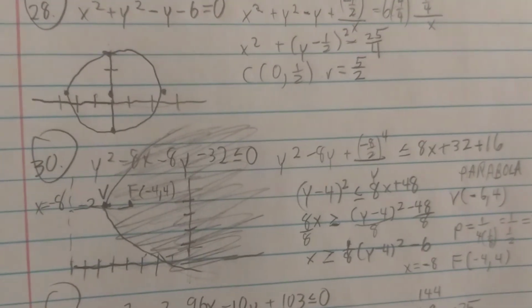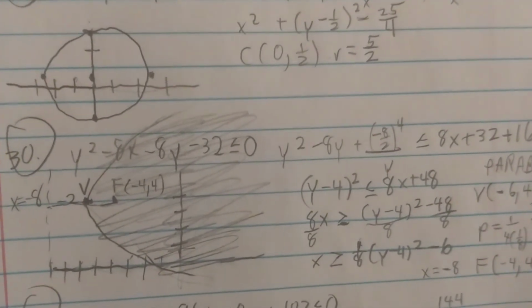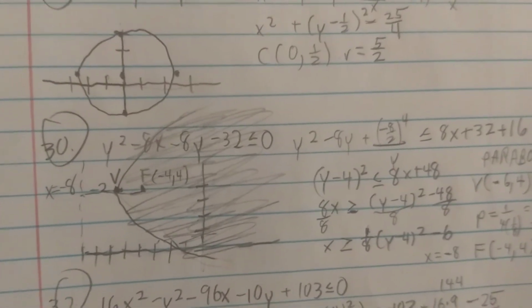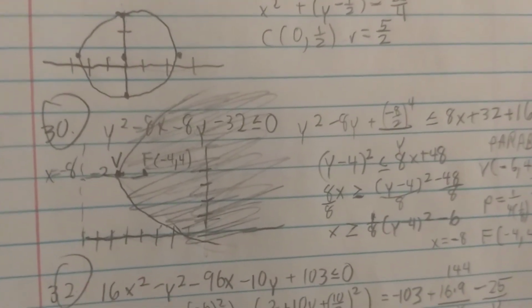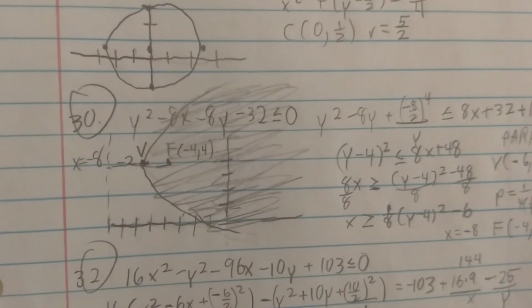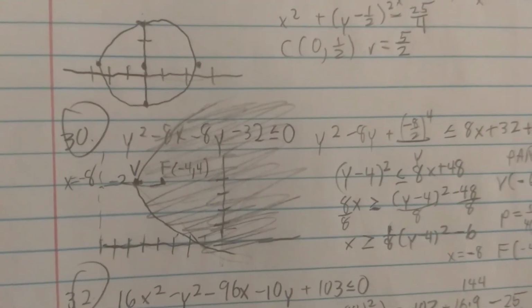So now we have x squared plus y minus one half quantity squared equals 25 fourths. So that gives us a circle with center 0, 1/2 as shown, and a radius of 5/2, or 2.5.